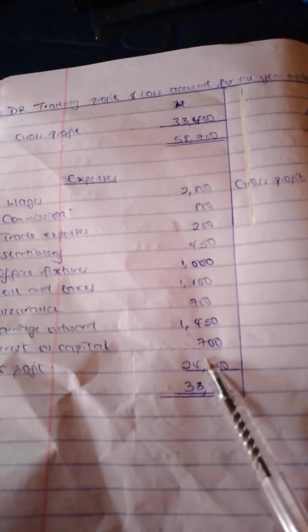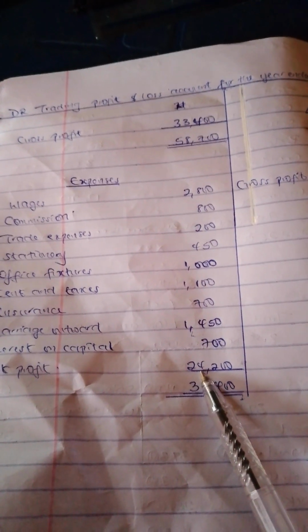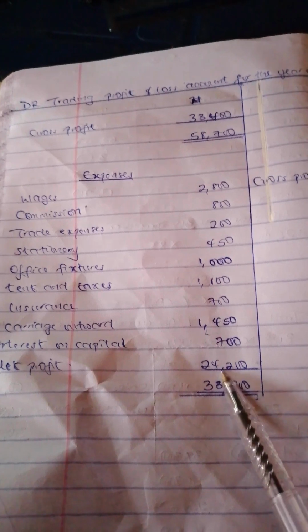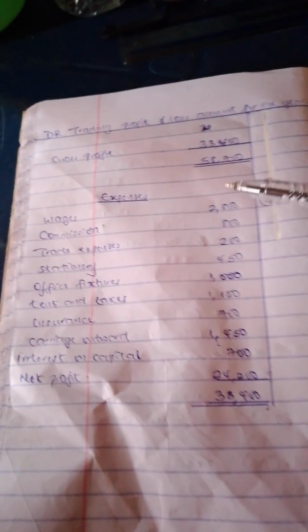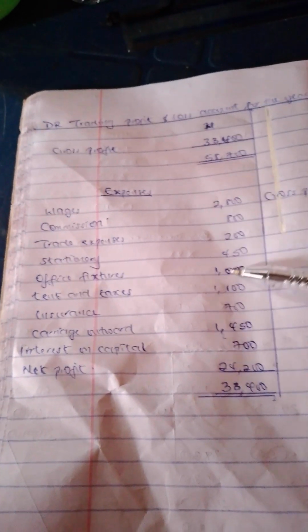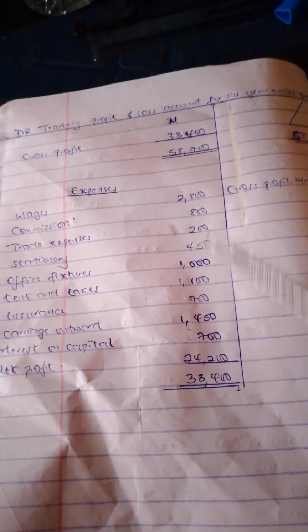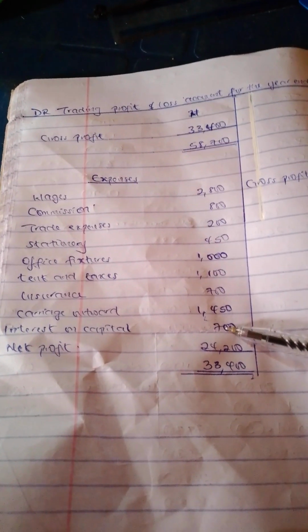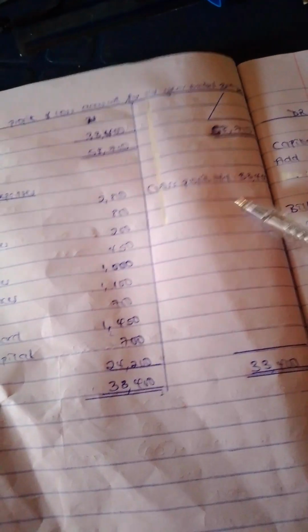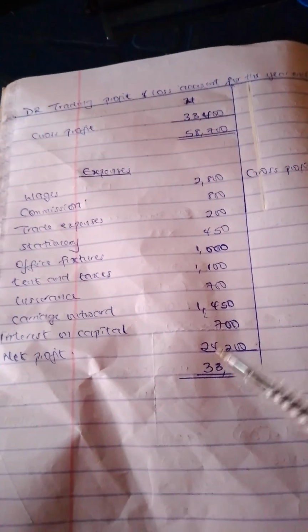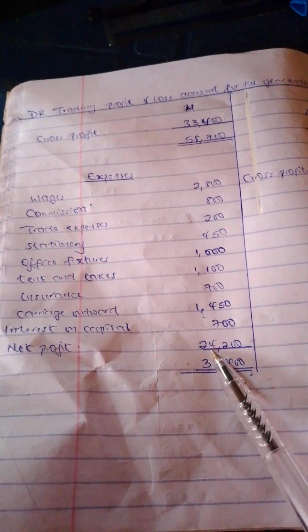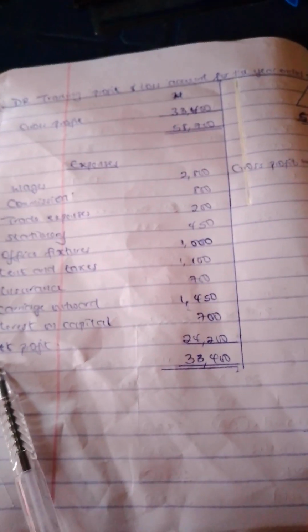33,400 minus 9,000. You'll be getting the sum of 24,400. Let me repeat, when you calculate all this together, you'll be getting the sum of 9,000. Now you come over here, 33,400 as your gross profit brought down minus the 9,000. The answer you get will give you the net profit. That is 24,200. That is your net profit.